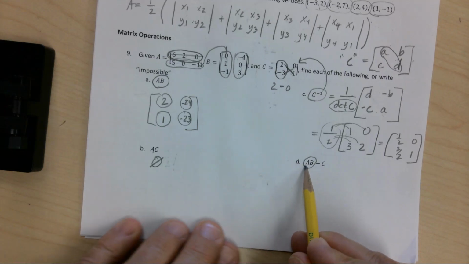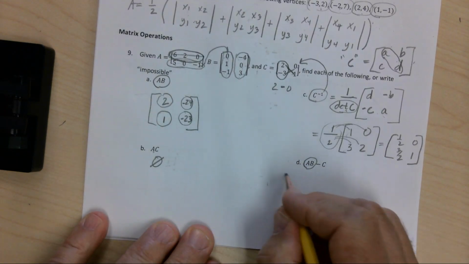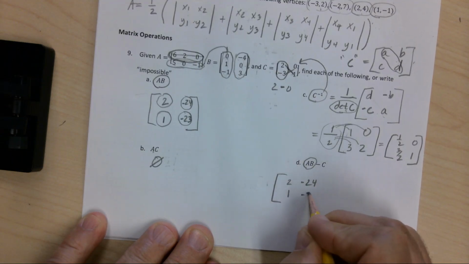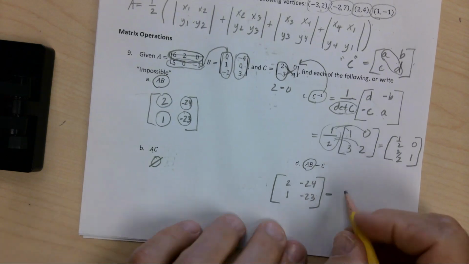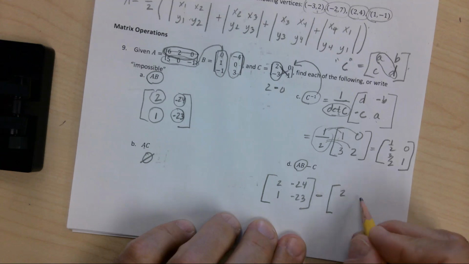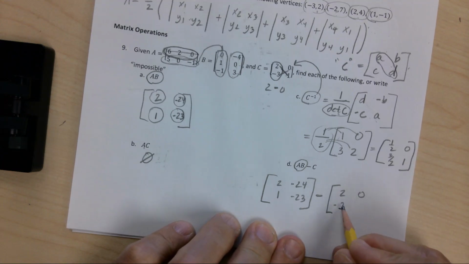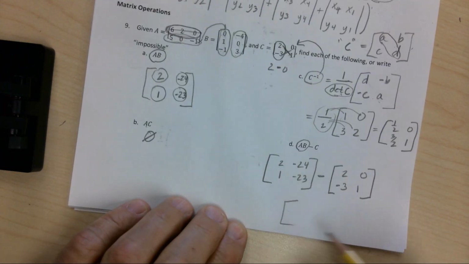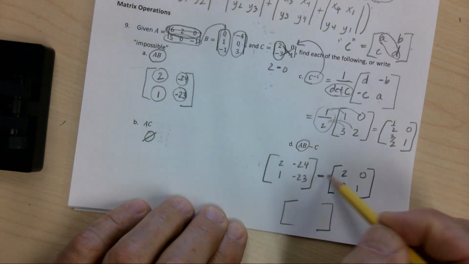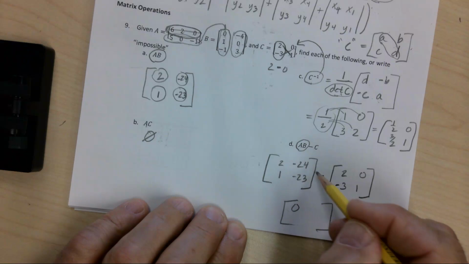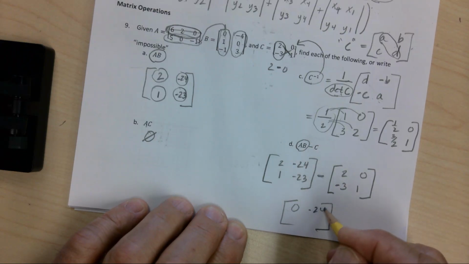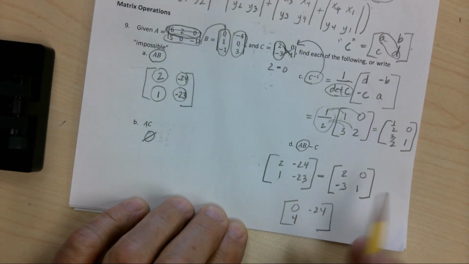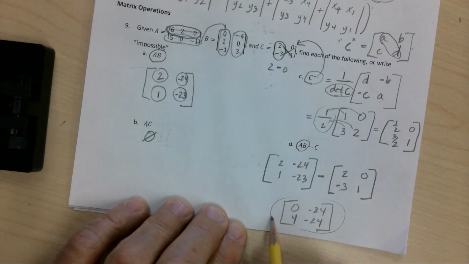A times B, which we already calculated. So let's go ahead and steal that. Minus C, which is 2, 0, negative 3, 1. You just have to protect yourself from a silly mistake. So item by item, 2 minus 2, 0. Negative 24 minus 0, negative 24. 1 minus a negative 3, 4. Negative 23 minus 1, negative 24, and that would be it.